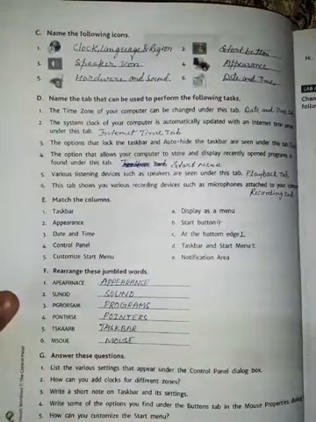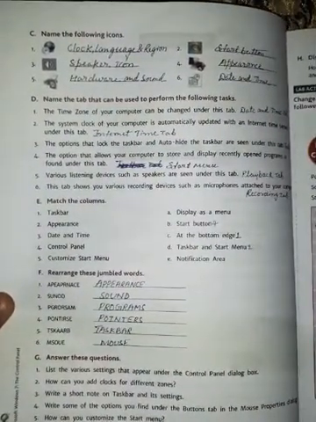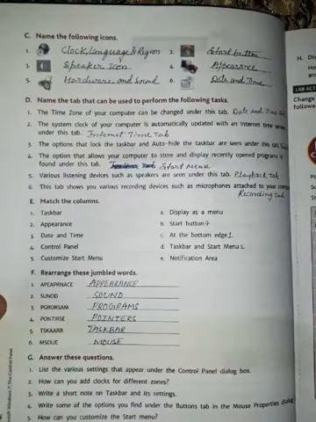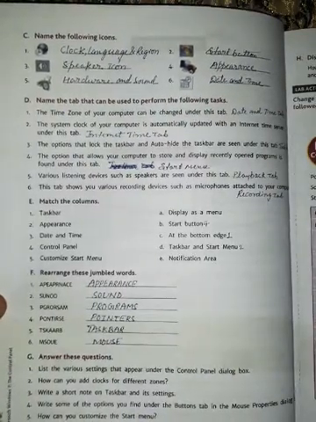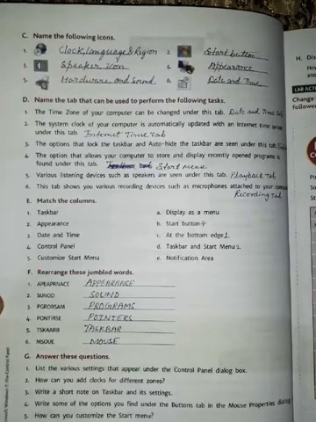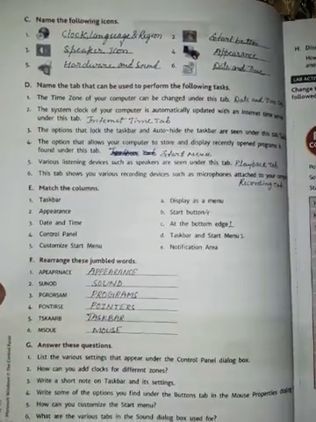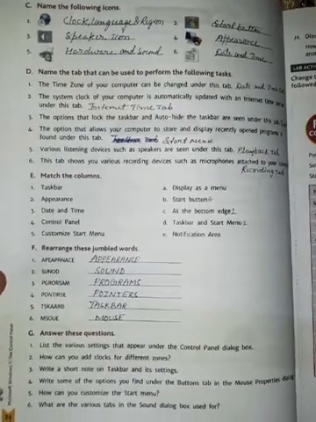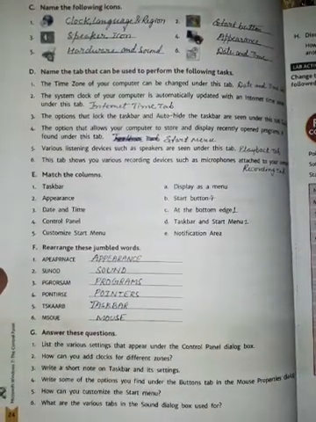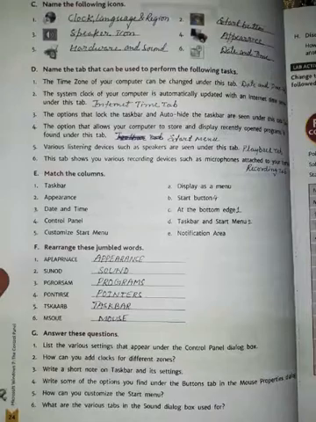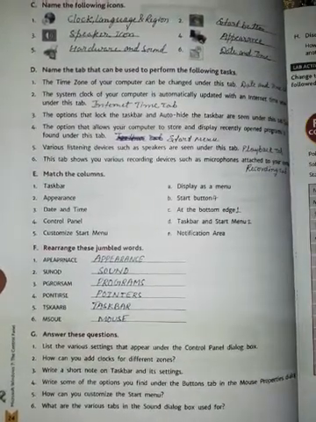Students, recognize the icon and write their name, and name the tab that can be used to perform the following tasks. Here you have to write the tab name as I have done for you, and some are left, numbers 1, 2, 3, which I left for you only. You have to find that out.